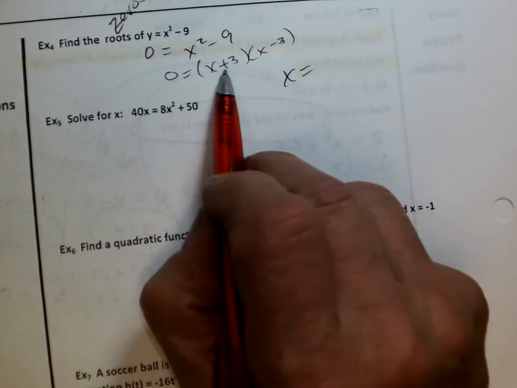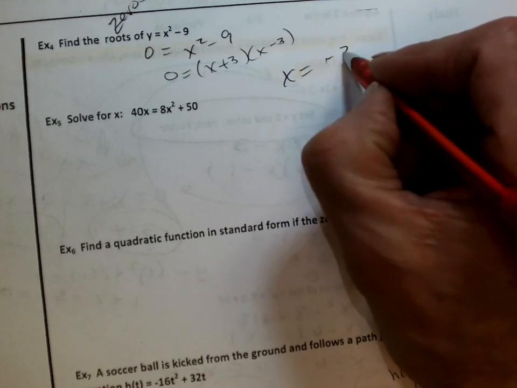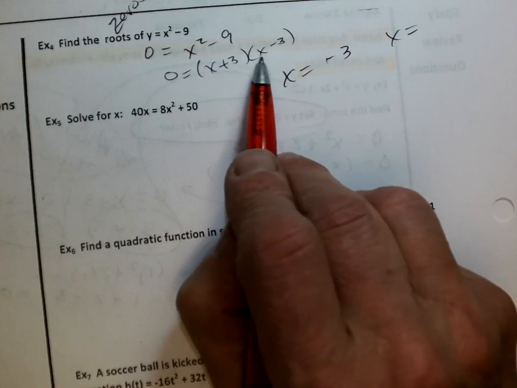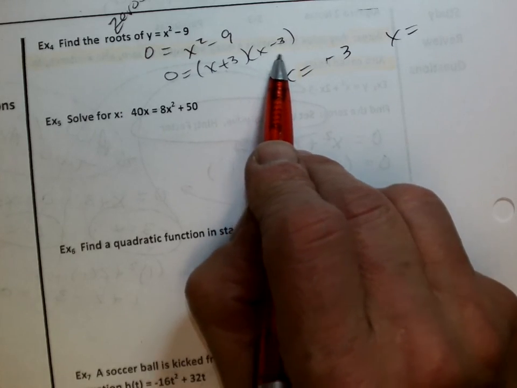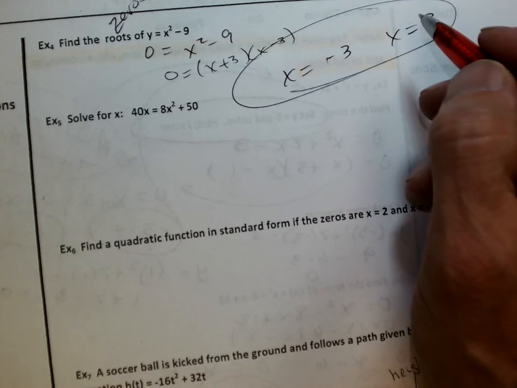x will equal negative 3, right? And x will equal positive 3, right? Because you plus 3, plus 3. Did that bother you too badly if I skip that step?